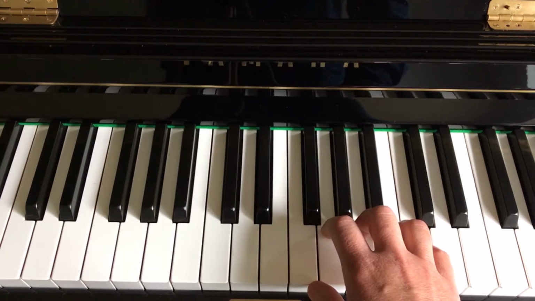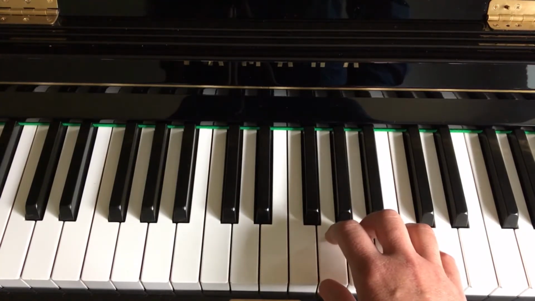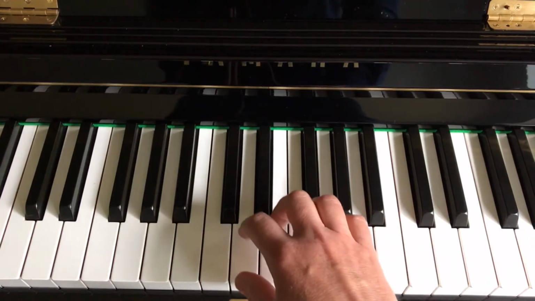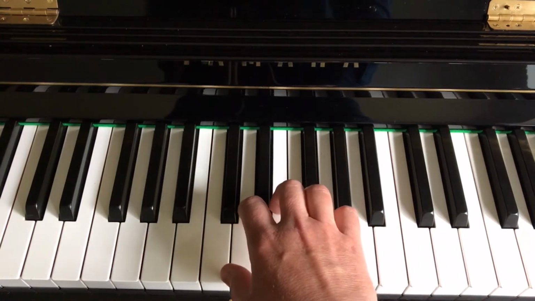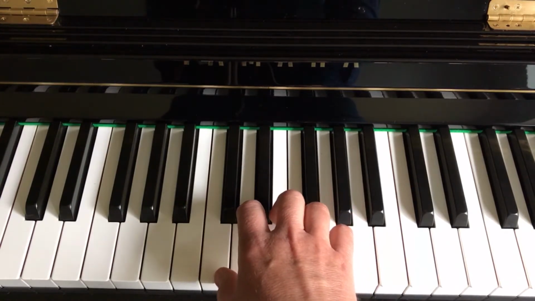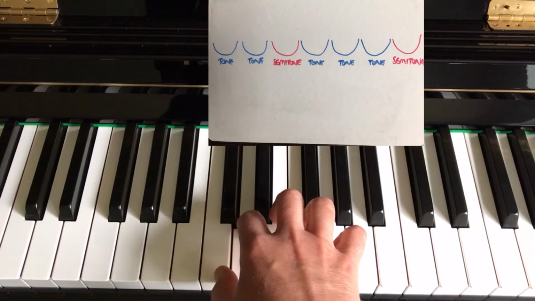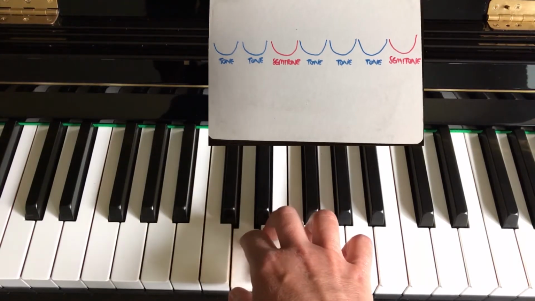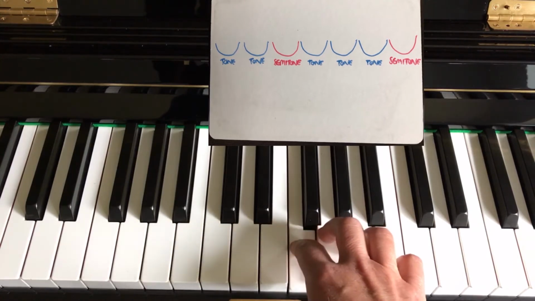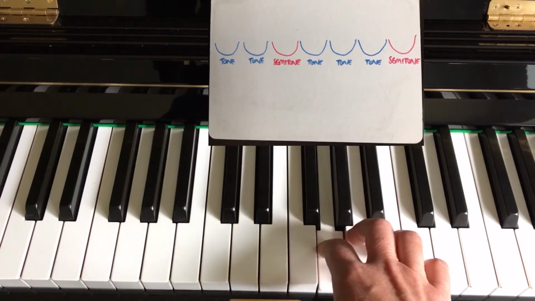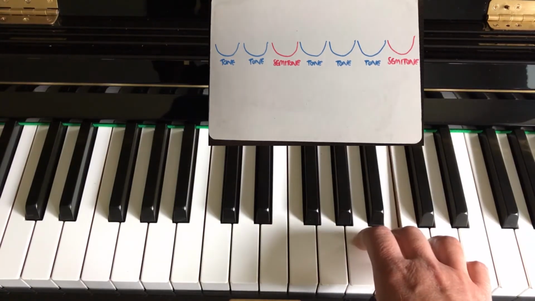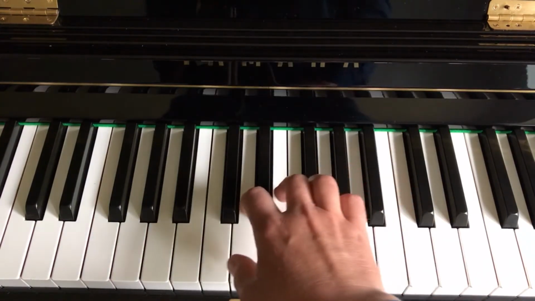So we can start our major scale on any note, but the important thing is it has to incorporate the same order of tones and semitones. So let's take a closer look. Tone, tone, semitone, tone, tone, tone, semitone. Listen one more time.